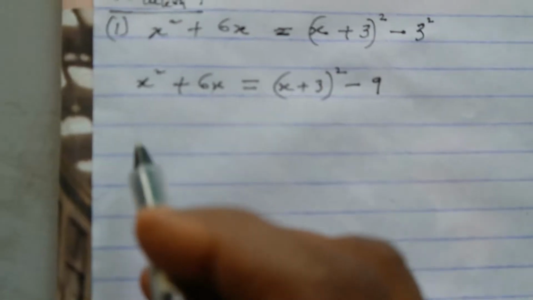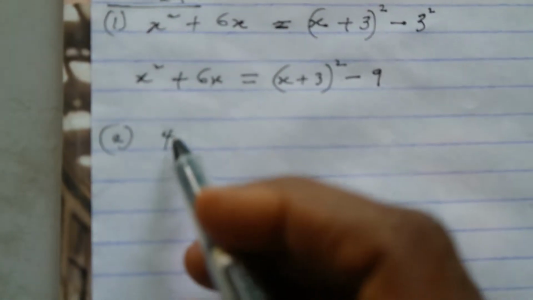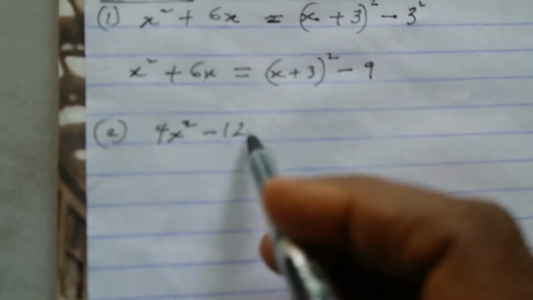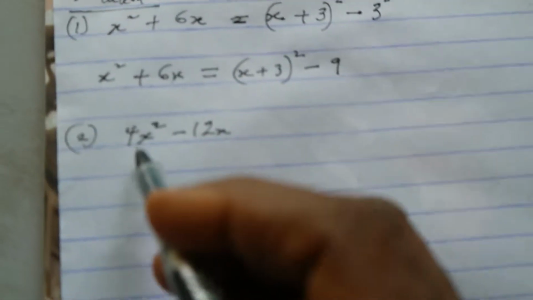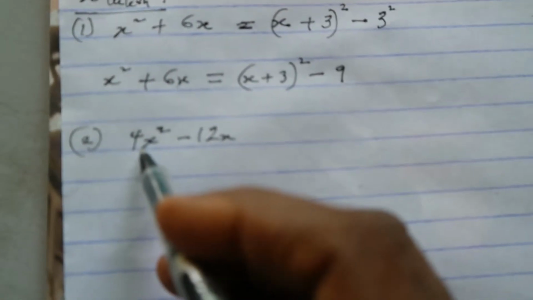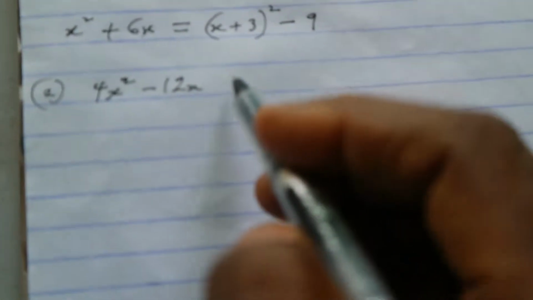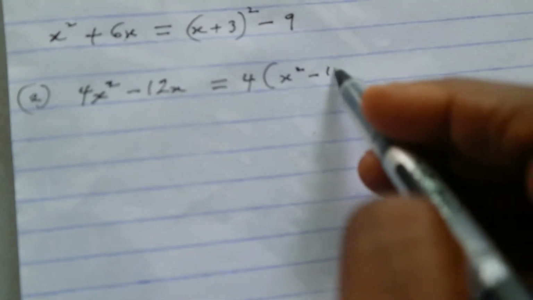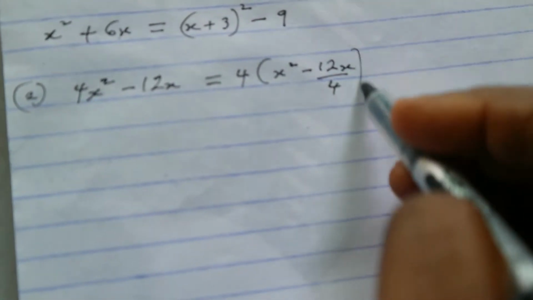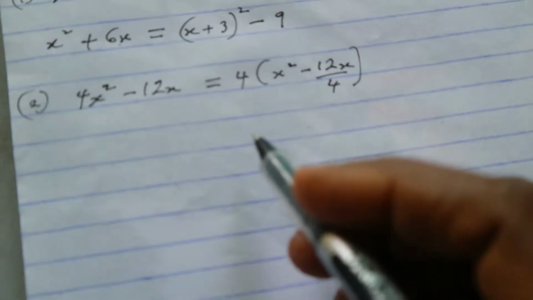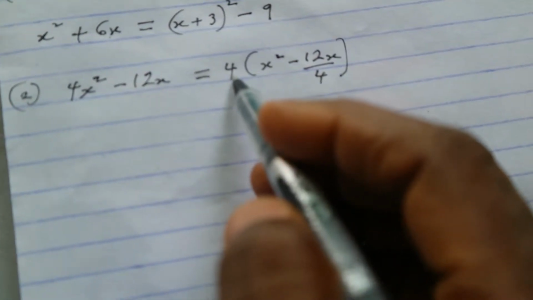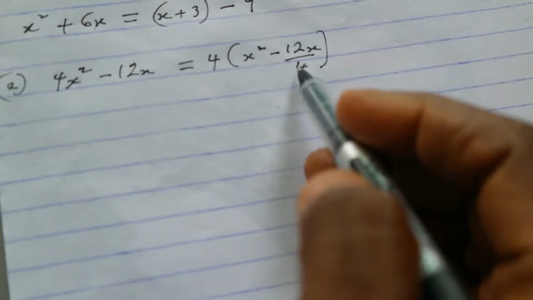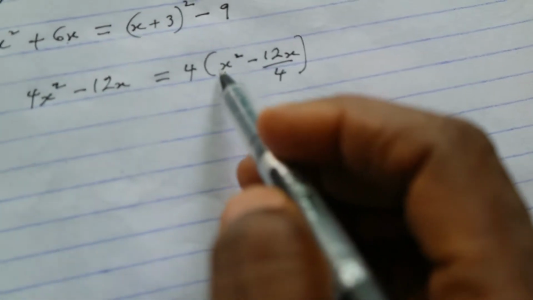Now let's take the second expression. Question number 2. We have 4x squared minus 12x. We have to complete the square for this. The coefficient of x squared is 4. It is not allowed, so we need to readjust the expression. Doing that, we're going to have 4 into x squared minus 12x all over 4. So you try to factorize 4 here. Bringing out 4 here, we need to introduce minus 4 here, so that the coefficient of x squared will be 1.